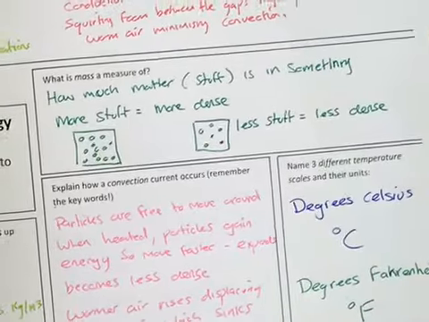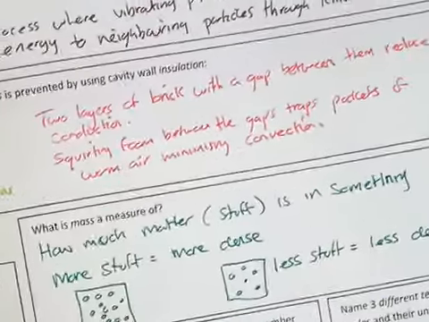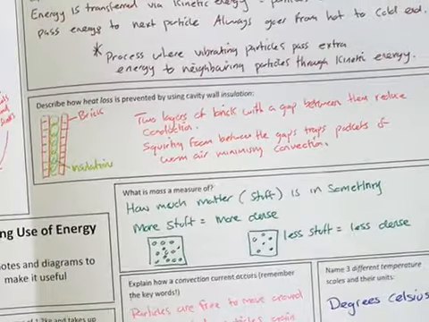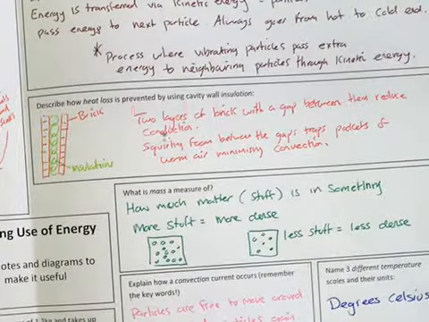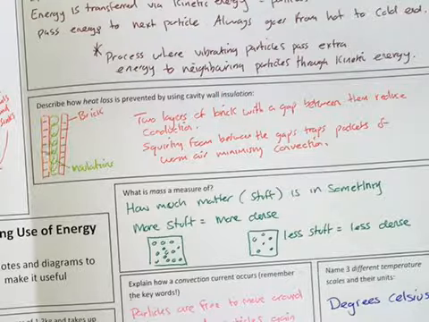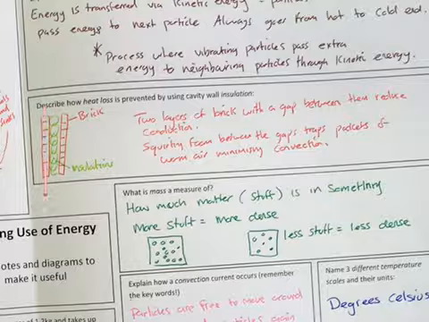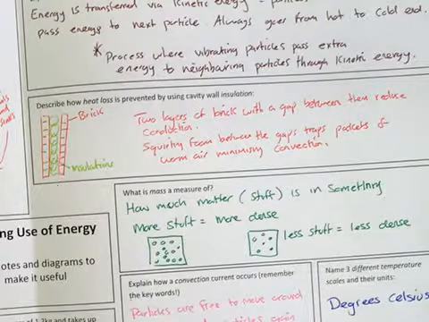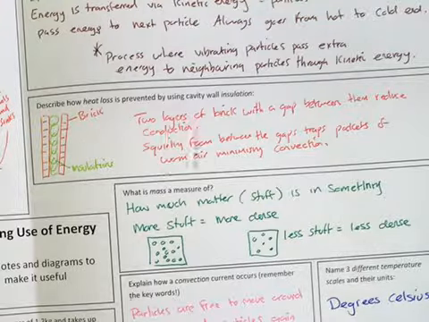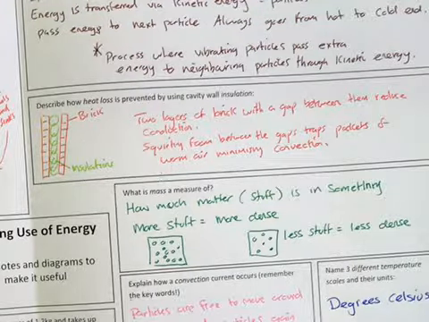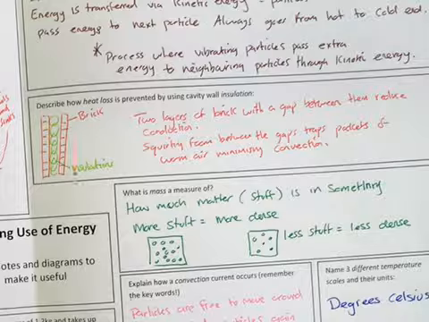Let's go back. Wow, no, let's not go there. So we were talking about insulation, and I did mention cavity wall insulation. And this is how it works. If you imagine I've got 2 sets of bricks. So you've got an outer layer of brick, and then you've got an inner layer of brick. This is how most houses are built. You've got 2 layers of brick with a gap between them to reduce conduction. So remember, conduction is through solids. Now you're going to lose heat.